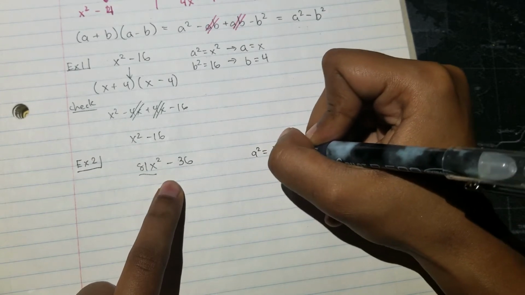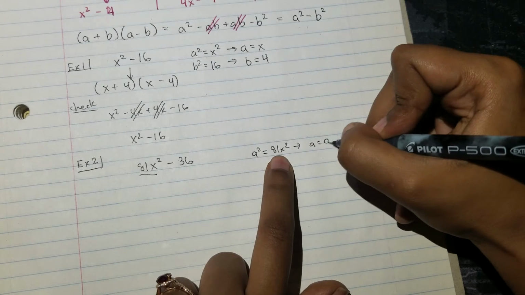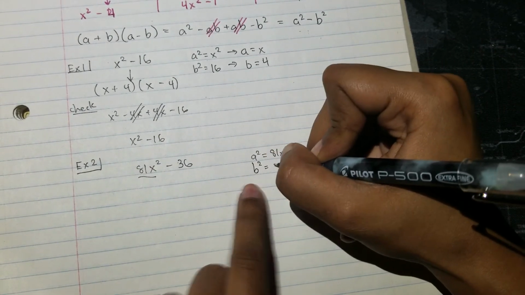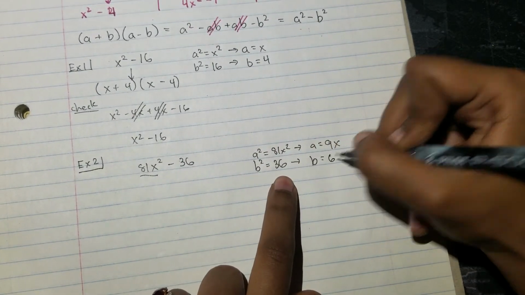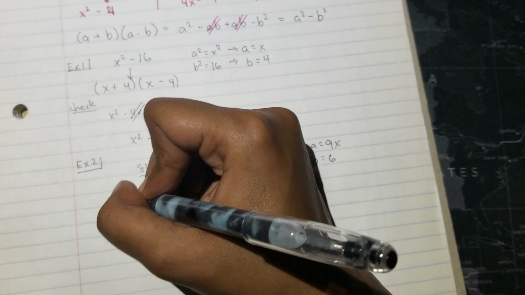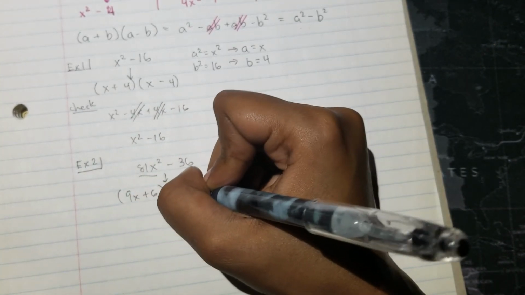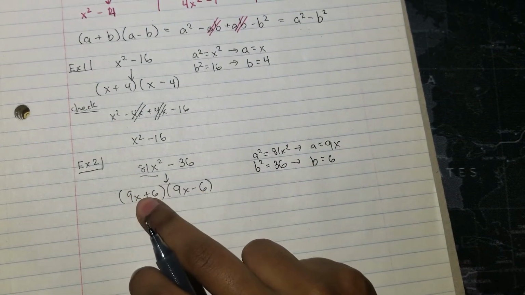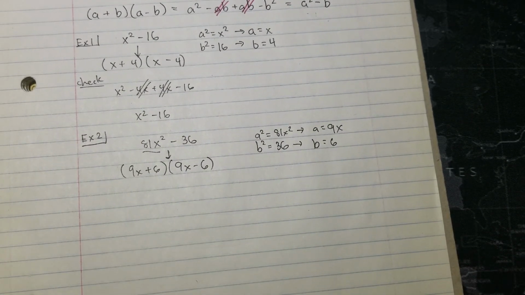So if a squared equals 81x squared, the square root of 81 is just 9, and the square root of x squared is just x. b squared is 36, and the square root of 36 is just 6. So when we write our factors, it's just 9x plus 6, 9x minus 6. And that's it. You can distribute to check if it gives you back the original expression, but that's the basic idea of factoring the difference of squares.